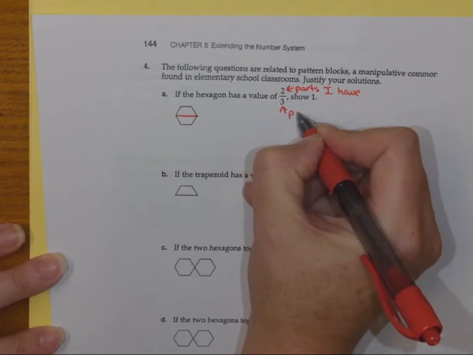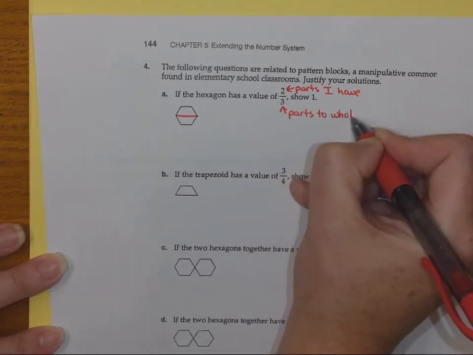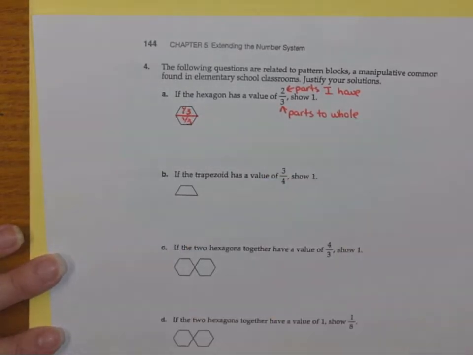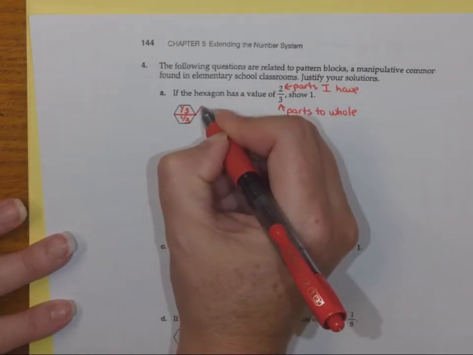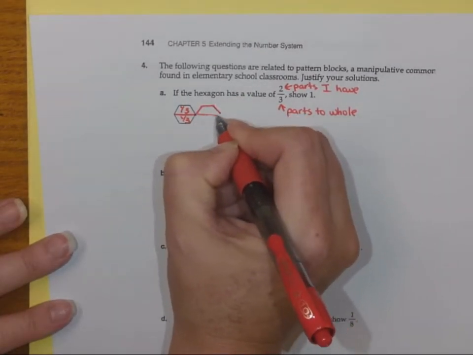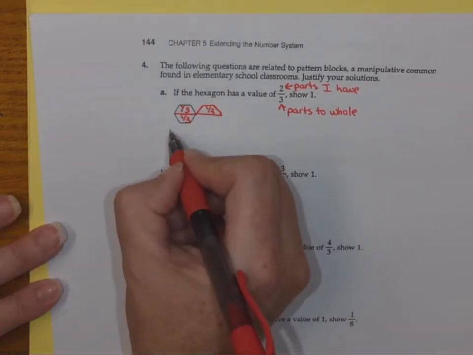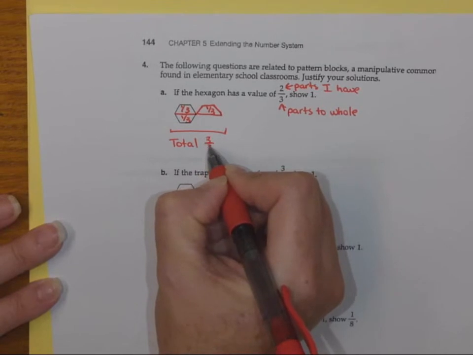And this is the parts to a whole. Okay, so this piece is 1/3 and so is this. So if I want a whole, I need another little half hexagon. In other words, another little trapezoid there. Okay, and then notice at the end I would want you to label it something like this. The total is still 3/3 or 1.